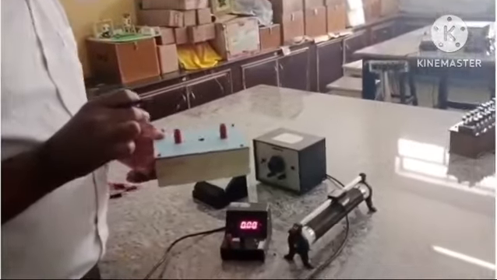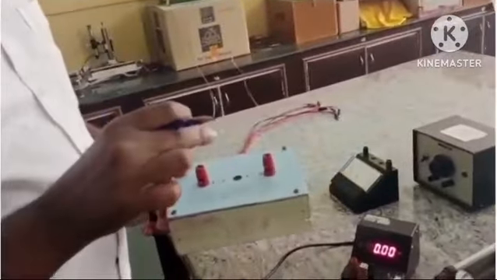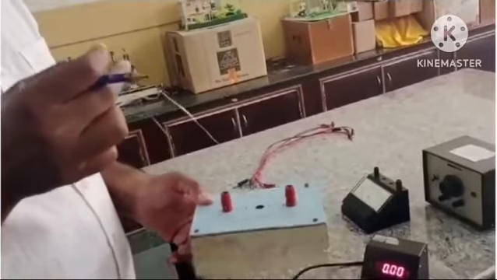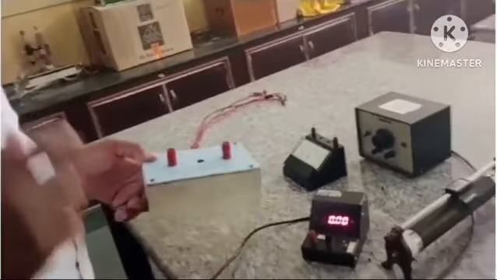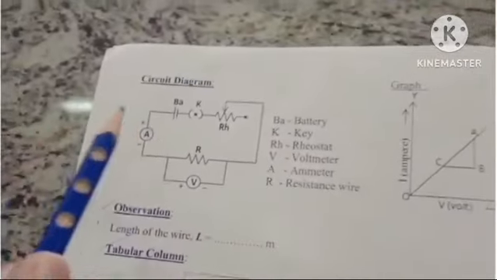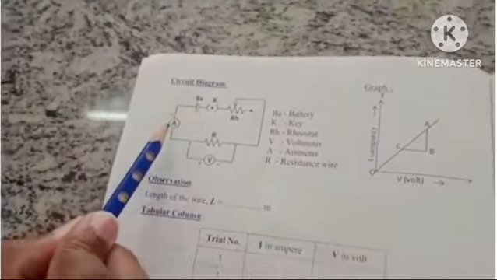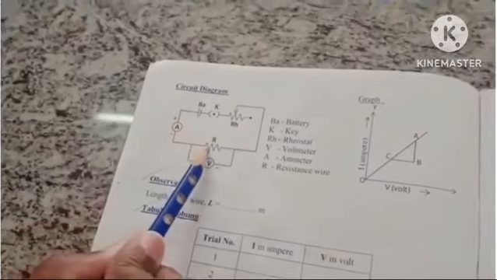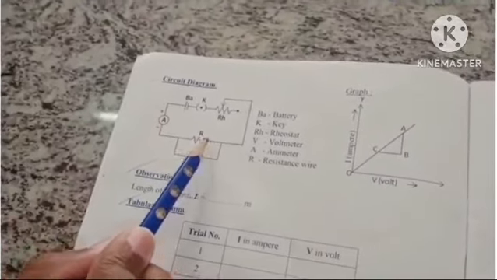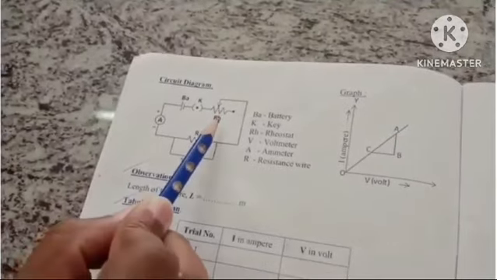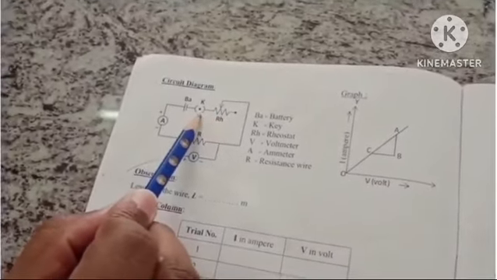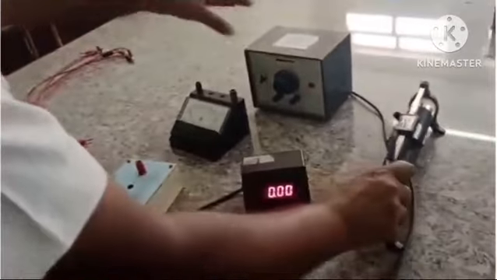In this experiment, we are going to calculate resistance per unit length of the given experimental wire. For this experiment, this is the tabular column, this is the battery, this is the ammeter, this is the given experimental wire, this is the voltmeter, this is the rheostat. Key is not used in this experiment.